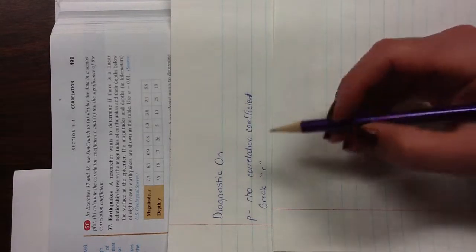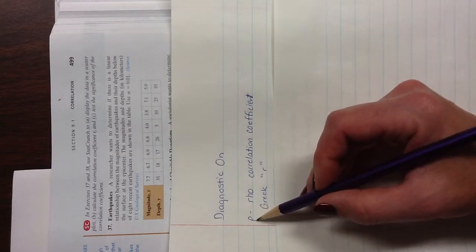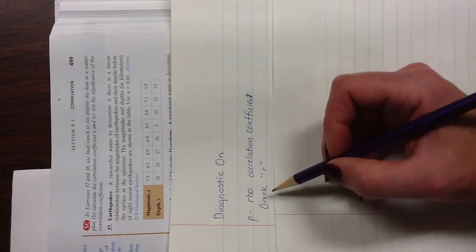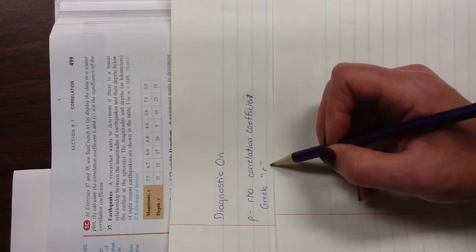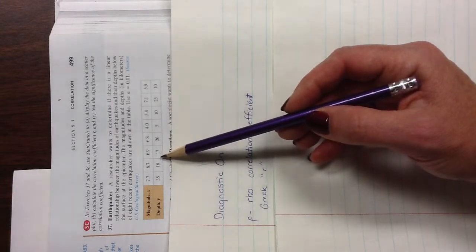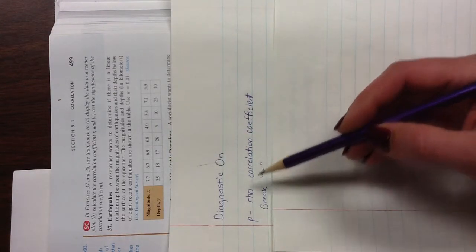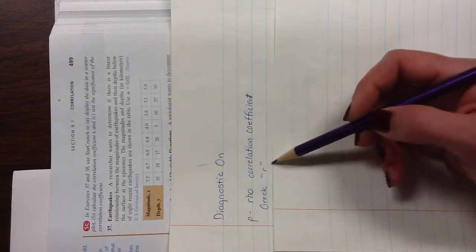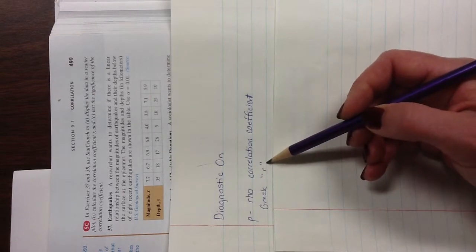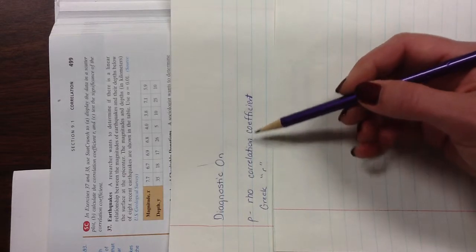There are some things that you should know before you start working with this chapter. They use this Greek letter rho, and it's just the Greek letter R. And when we're dealing with linear relationships, we're going to be looking for R values, and since we only have a couple R's in our alphabet, they went to the Greek alphabet to find the correlation coefficient.